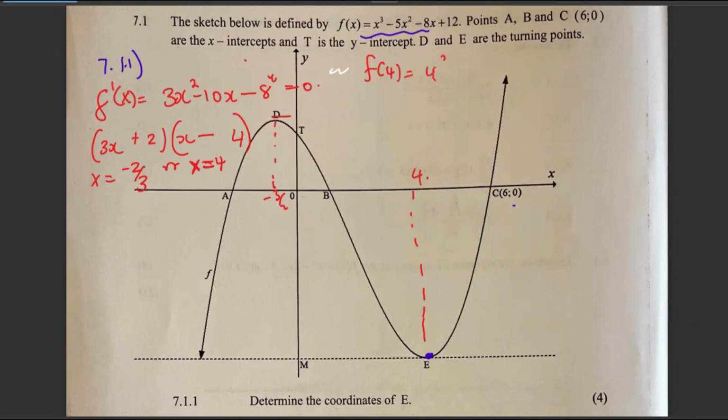So 4 cubed minus 5 times 4 squared minus 8 times 4 plus 12. So 64, that's 16 minus 80 minus 32 plus 12. Okay, so if I substitute that into the calculator, let's see what we get. 64 minus 80 minus 32 plus 12. I'm getting negative 36. So our E is 4 and negative 36.